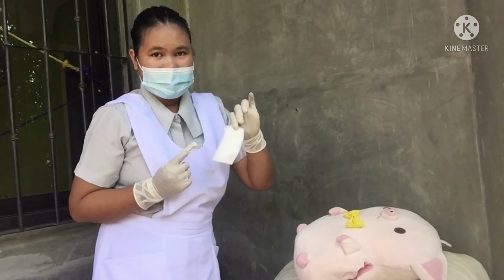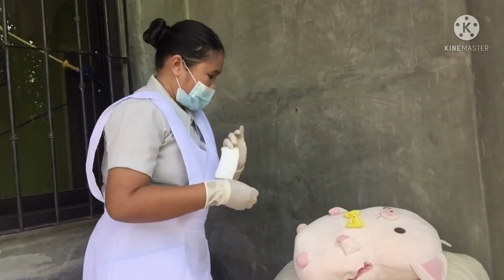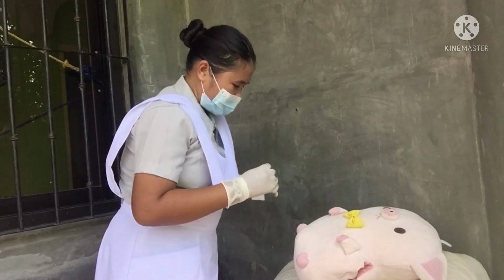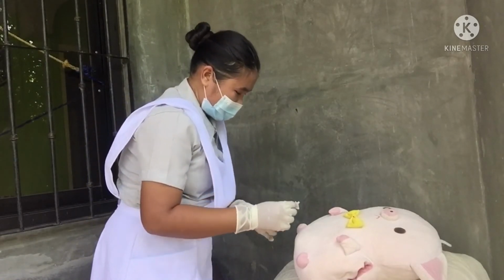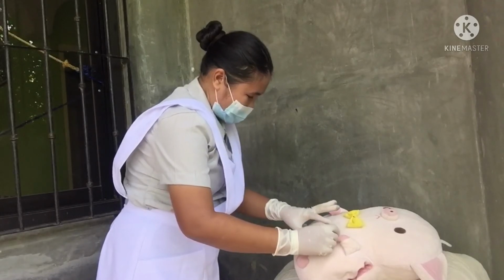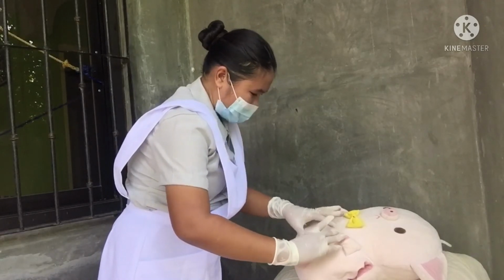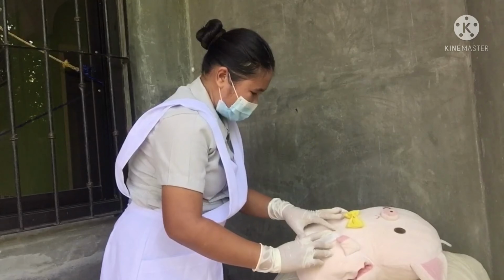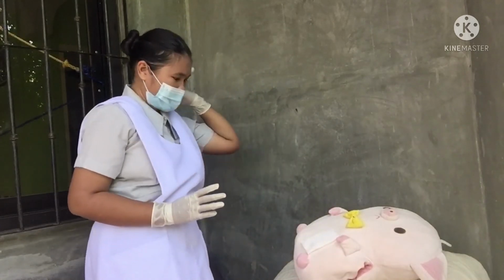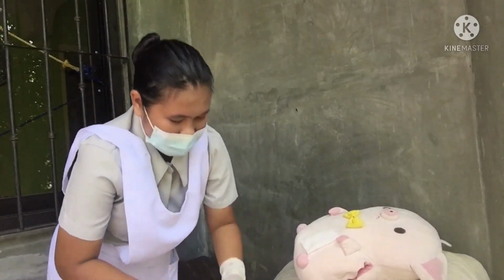Upon opening the package of the gauze, you will hold it at the two diagonal opposite corners, centering the gauze over the wound, and then securing it in place by using the adhesive tape.